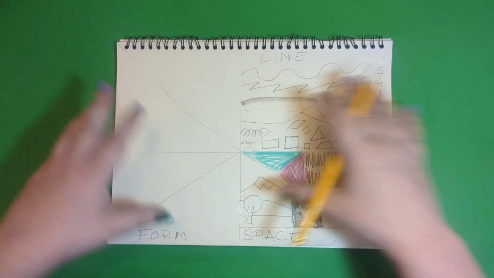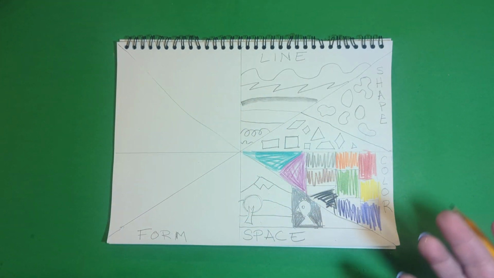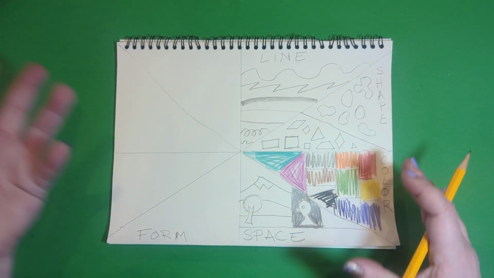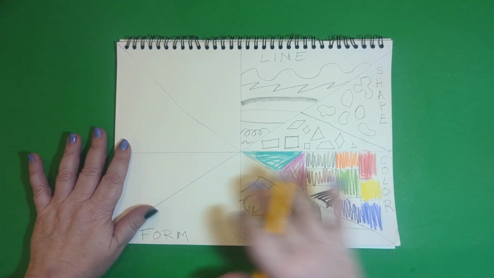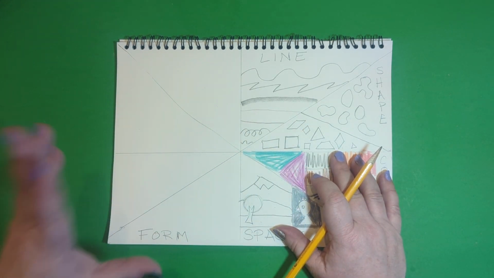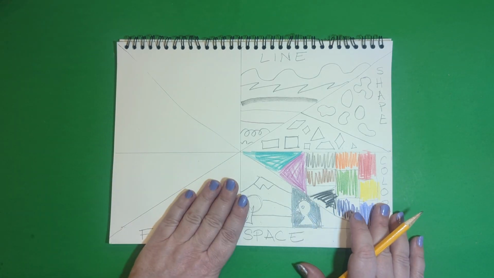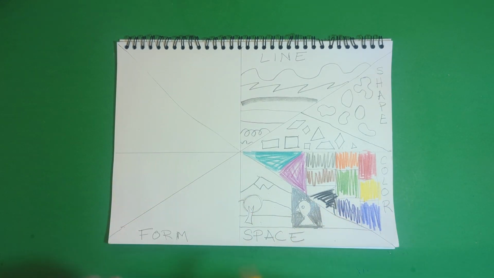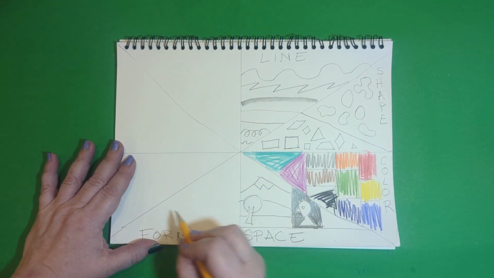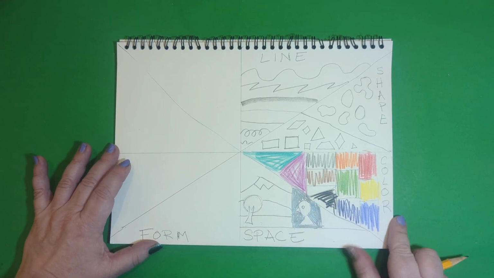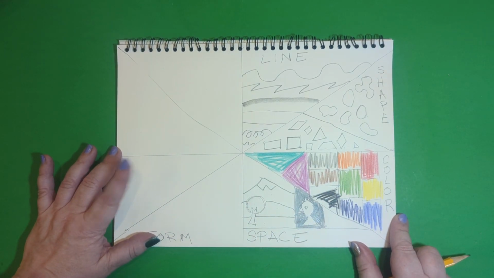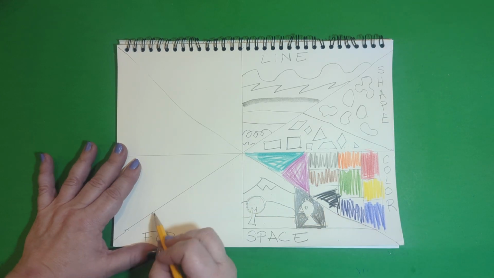Things that are 3-dimensional, boxes, spheres, snowmen, bananas, they all have form, I should say. But on a 2-dimensional piece of paper, we can have the illusion of form. And one way to create the illusion of form is with perspective.